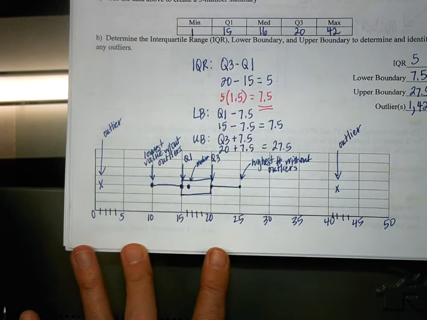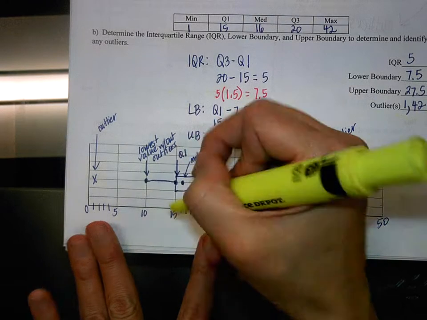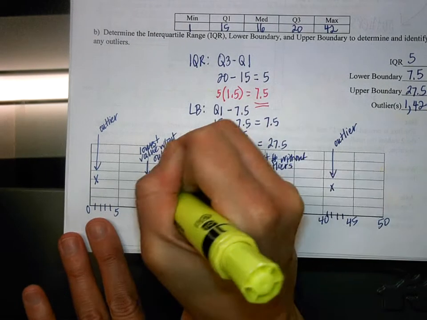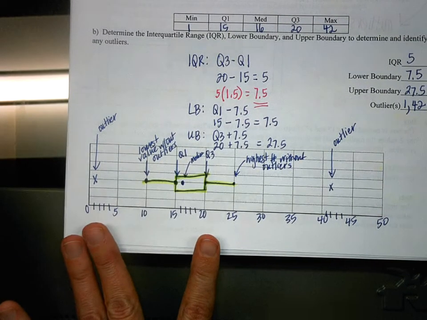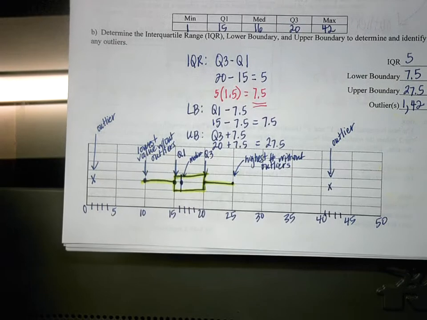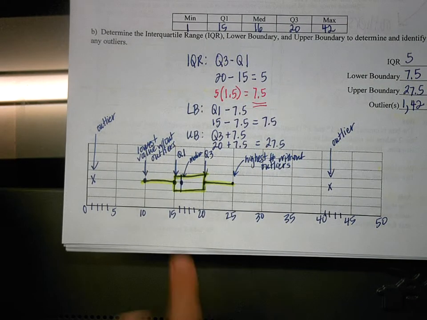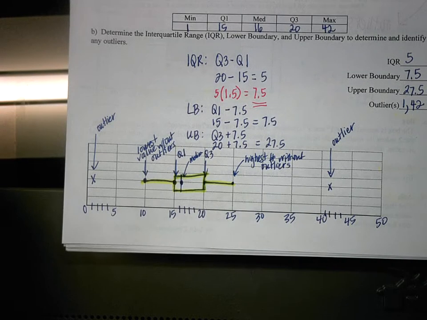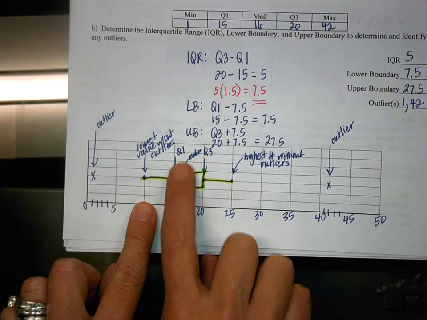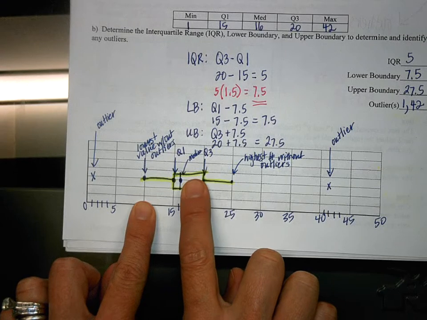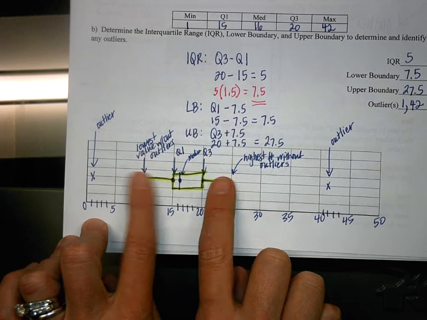So notice how I'm going to re-highlight some of this so we can see it. This is the box from Q1 to Q3. These are the whiskers. And then you normally draw a line here where your median is. So what this is saying is that most of your data is in the box. 50% of your data is in the box, okay? And there's 25% on this half of the box and 25% of your data on this side of the box, okay? And then your whiskers also represent 25% each.